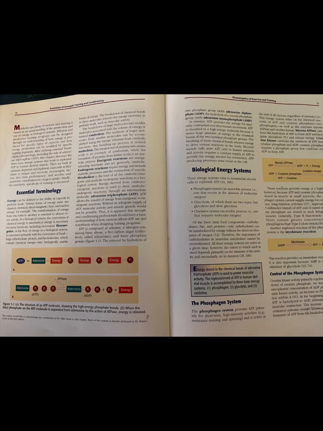One requires molecular oxygen. Of the 3 main food components, carbohydrates, fats, and proteins, only carbohydrates can be metabolized for energy without the direct involvement of oxygen. Therefore, the importance of carbohydrates in anaerobic metabolism cannot be overestimated. All 3 energy systems are active at a given time. However, the extent to which each is used depends primarily on the intensity of activity and secondarily on its duration.